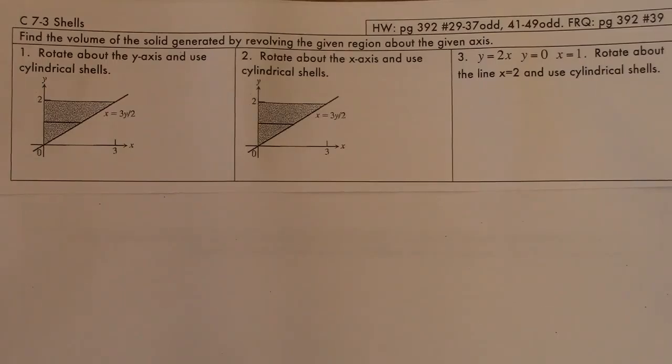C7-3 shells. And this could be, if I'm not mistaken, the last glue-in of textbook material. The last one. So maybe not a beautiful day for math, but maybe it is because it's nasty outside, raining, windy, but warm and toasty in here.